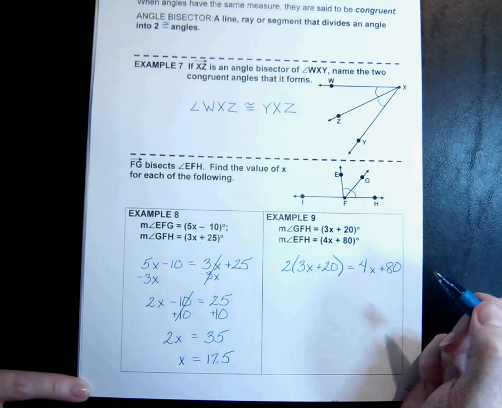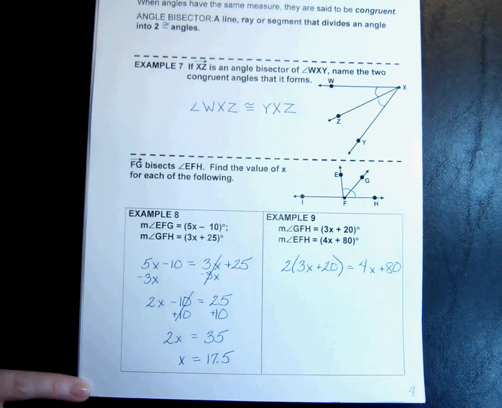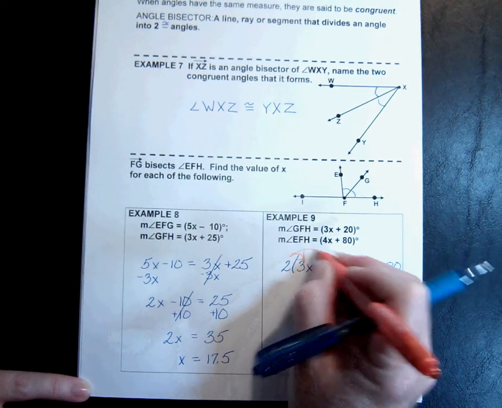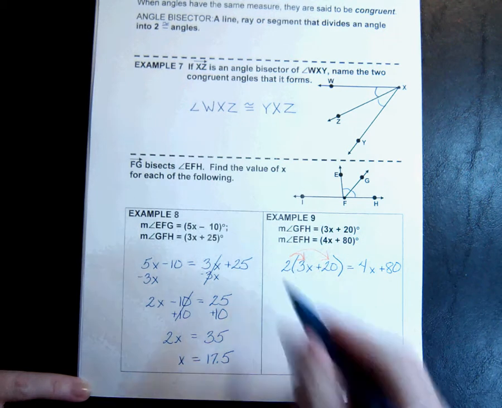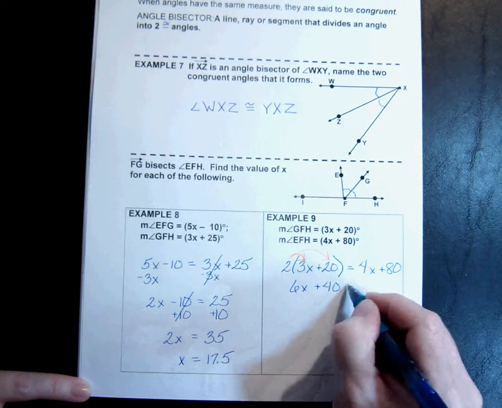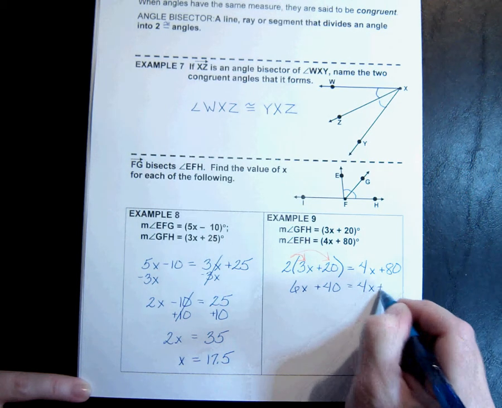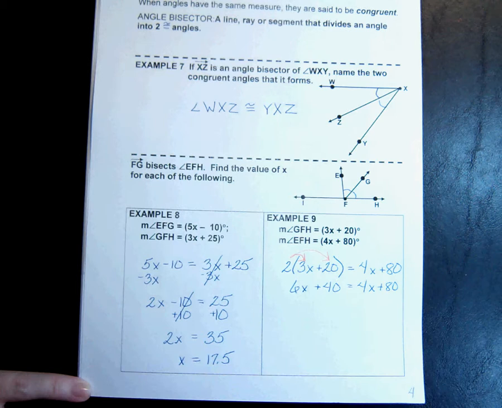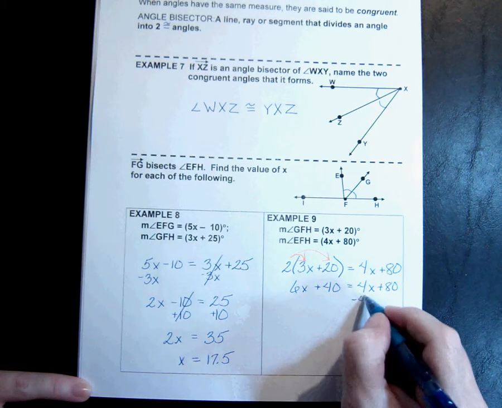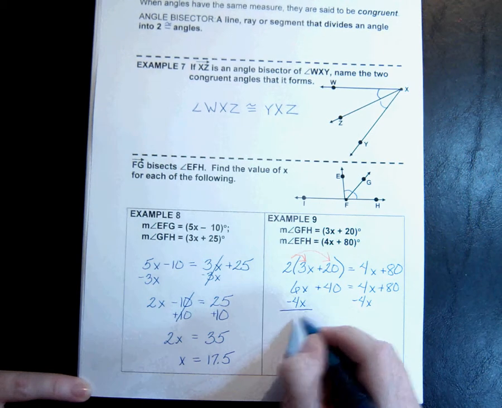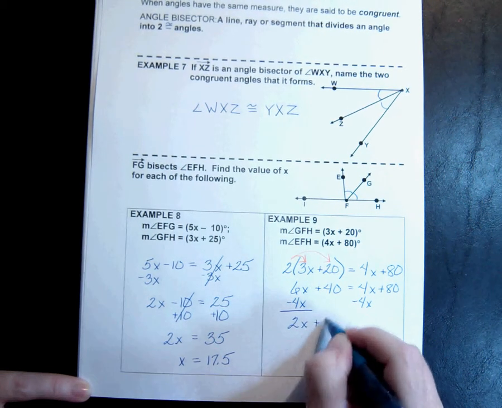So remember, first we have to distribute. You're going to have to say 2 times the 3x, and then 2 times the 20. 6x plus 40 is equal to 4x plus 80. We're going to subtract 4x on both sides, giving us 2x plus 40.